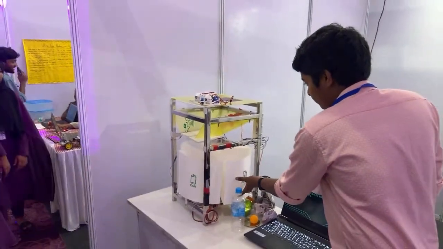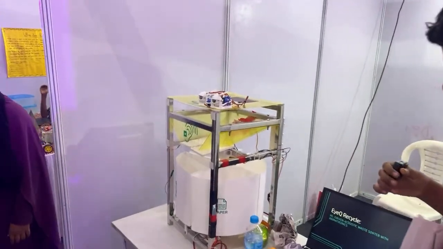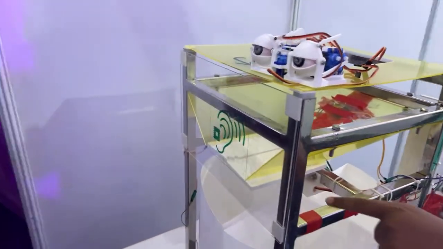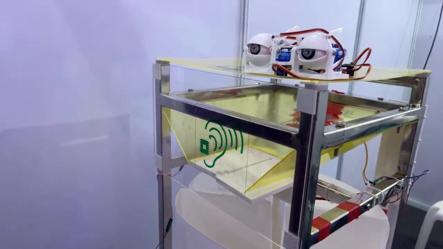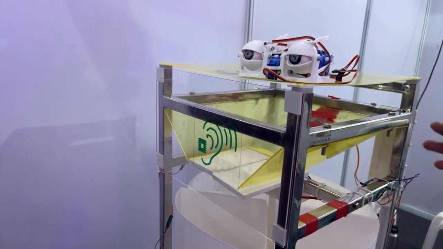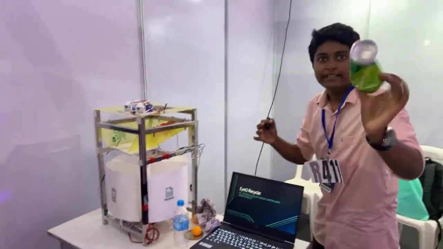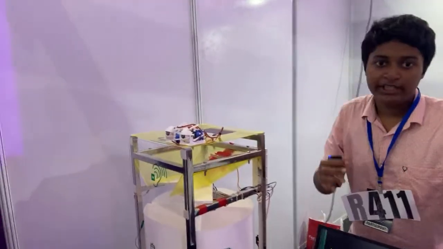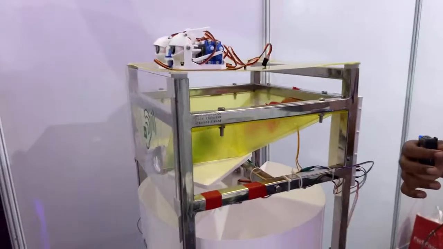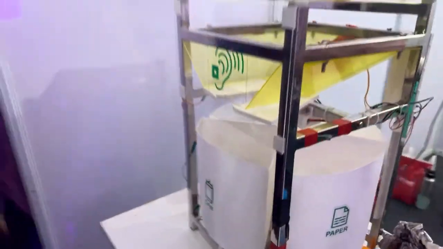Once it's set, it's actually rotating right now. This is a trap door made to open the container when the waste is detected. So, for example, this is a tin can, a 7-Up can. I'm just going to deposit it into it. And it went right into the can area. So that's all about my project.